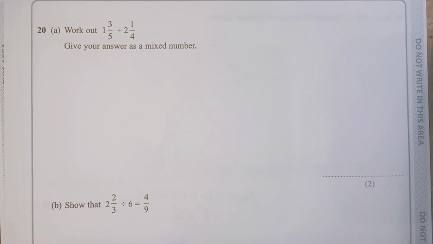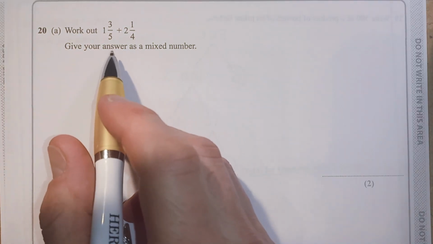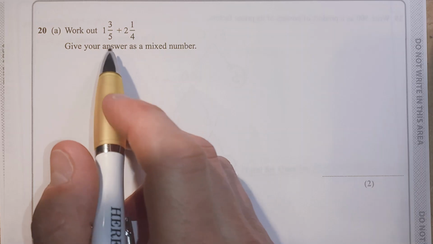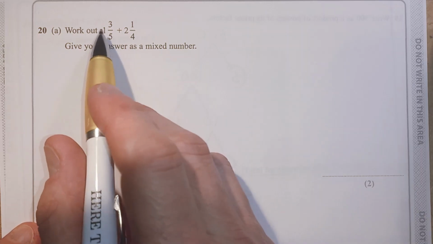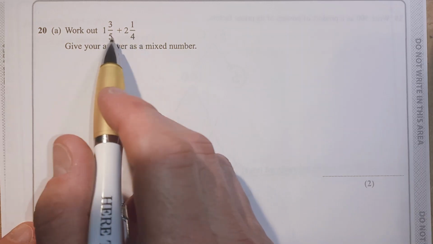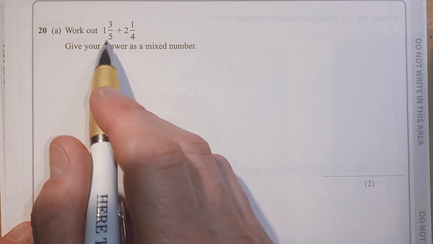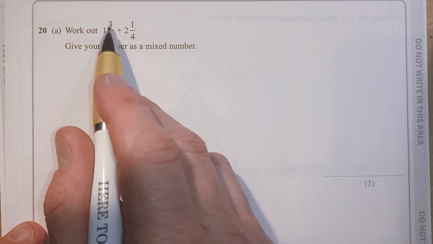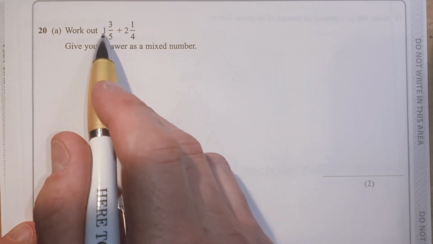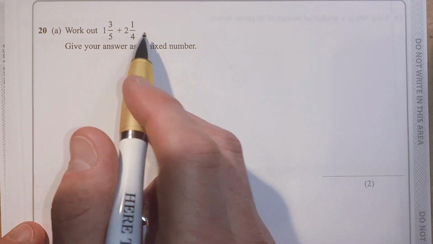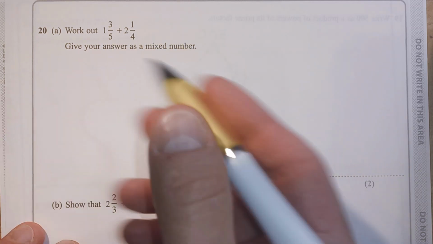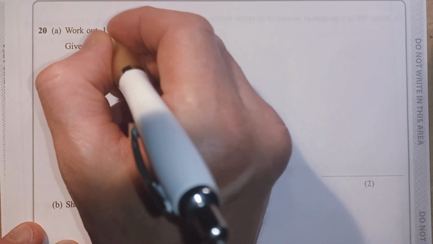Okay, question 20. Work out 1 3/5 plus 2 1/4. Give your answer as a mixed number. Right, so with these ones, it's always up to you if you want to add the whole numbers first and then the fractions. For something like this, I like to convert this into an improper fraction first so that I don't then have to remember, do I have to add things to the whole numbers or not? So I'm going to convert them straight away.